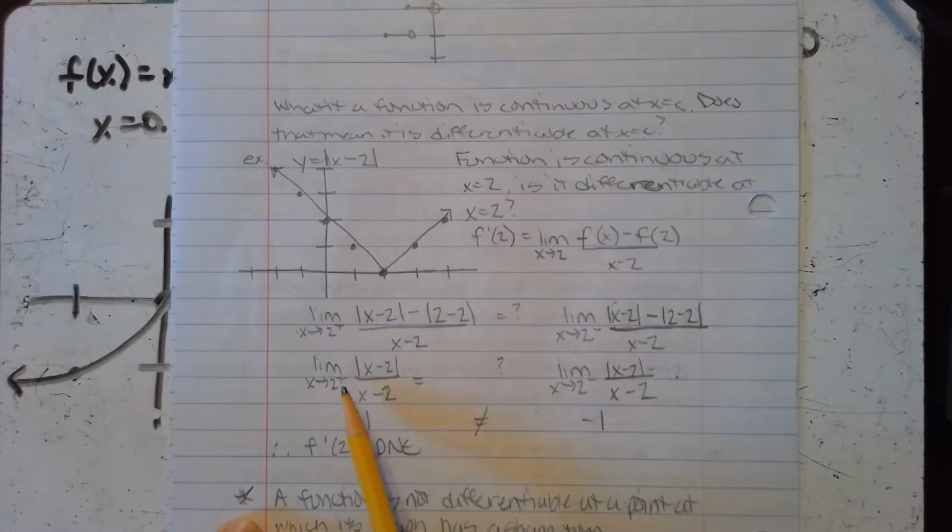As it comes from the right, think about it. They're all positive values, say 3, 4, 5, 6. What does it go to? The top will always be positive, and as long as it's 3, 4, 5, 6, 7, 8 going up, it'll always be positive on the bottom, so it equals 1.